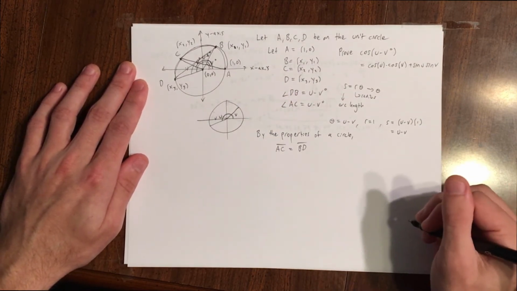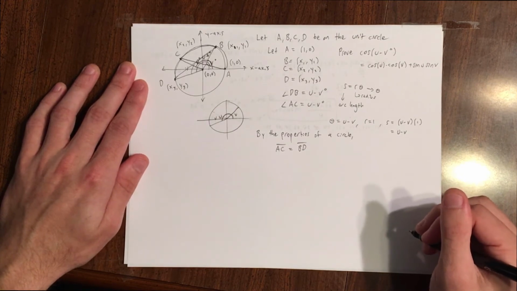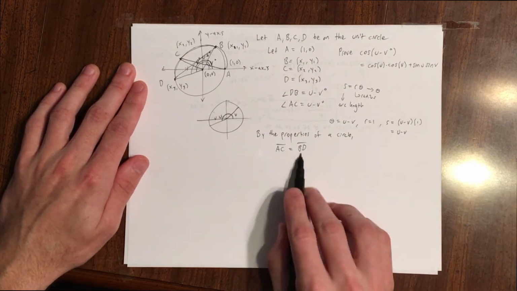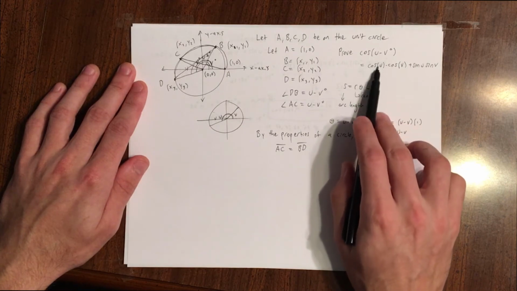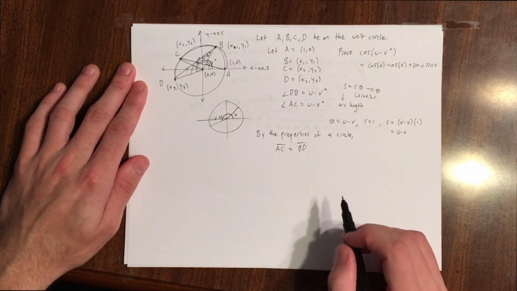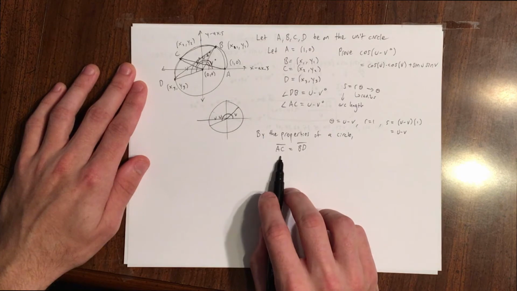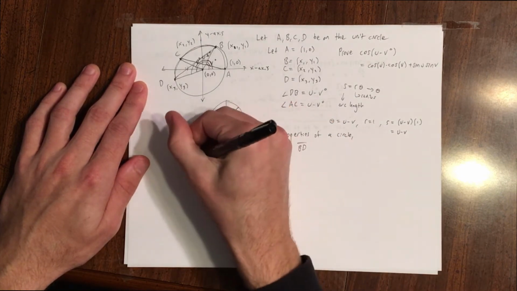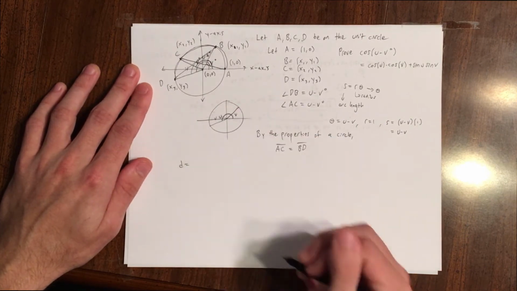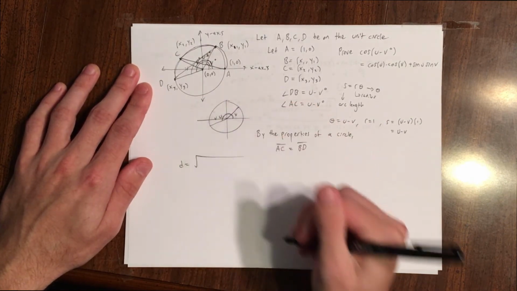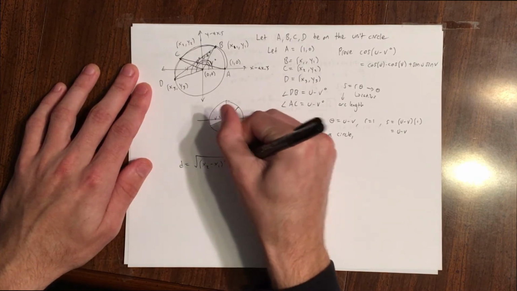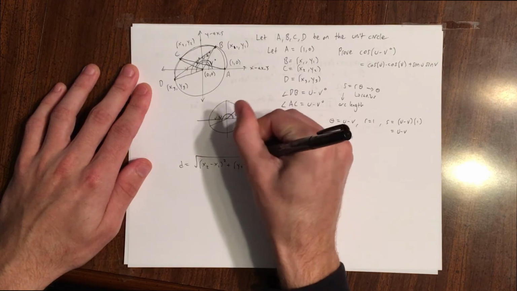All right. Well, one thing we did earlier last semester was using the distance formula. So we're going to use the distance formula to create a little equation here. We're going to try to make it look like the equation that we're trying to prove. So for AC, we're going to think about our distance formula. The distance formula says that the distance between two points is equal to the square root of x2 minus x1 squared plus y2 minus y1 squared.